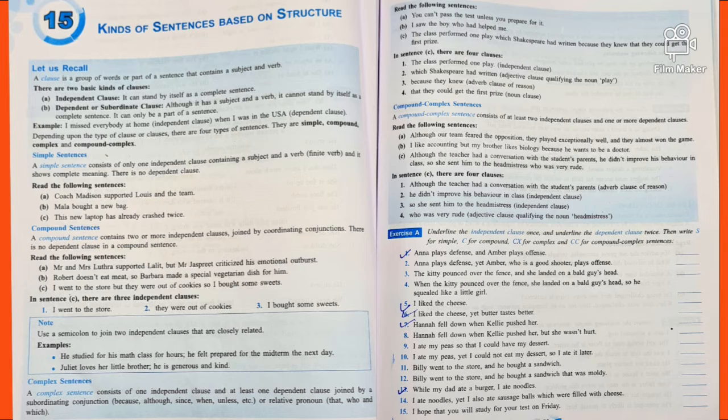Read the following sentences. Coach Madison supported Lewis and the team. Mala bought a new bag. So it is having one independent clause जिसके पास एक subject है. Likewise, like in Mala bought a new bag. So there's Mala, which is a subject, and bought is the verb, which is a finite verb.